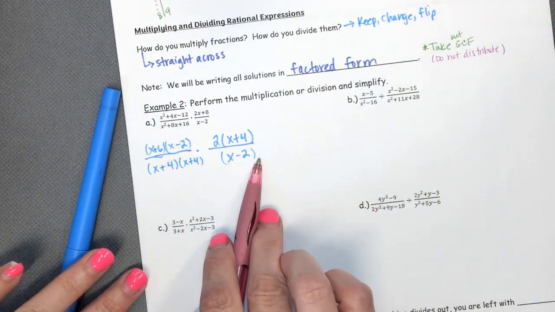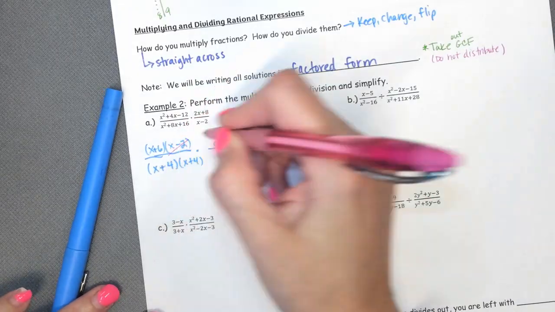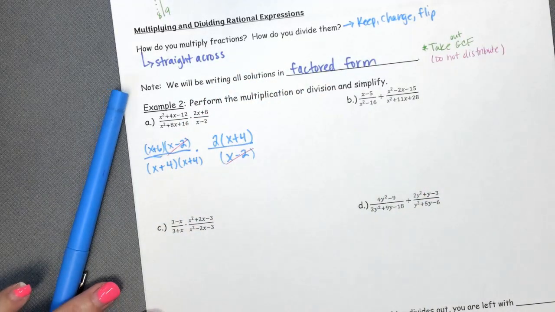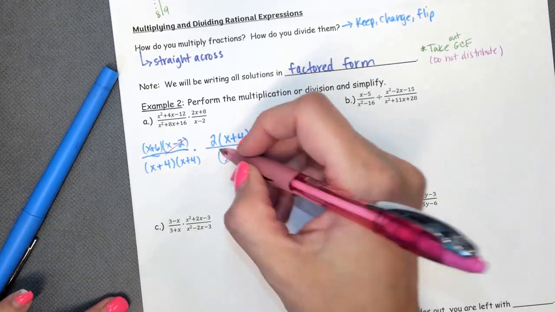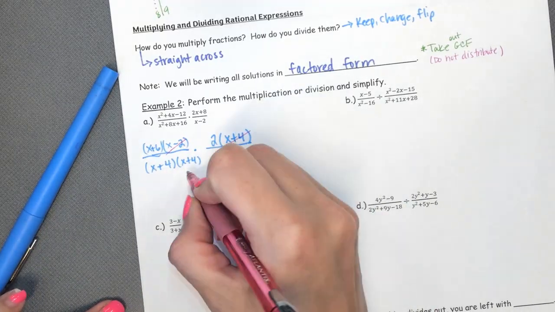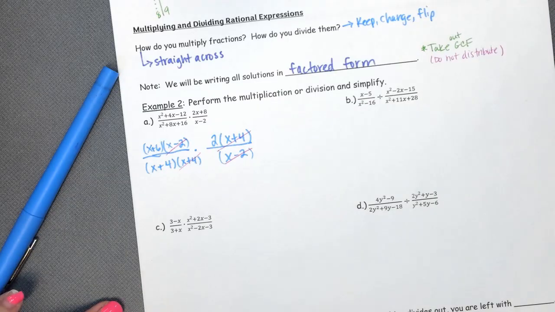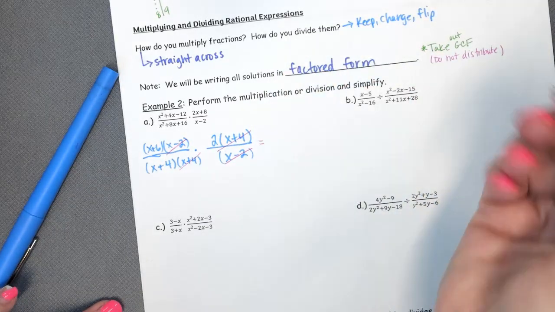So x plus 6 does not match anything in the denominator. x minus 2 does, so those divide to make 1. 2 isn't going to divide into anything. And then 1 x plus 4 can cancel out with 1 x plus 4. So you can't cancel out both of them, but you can cancel out 1.